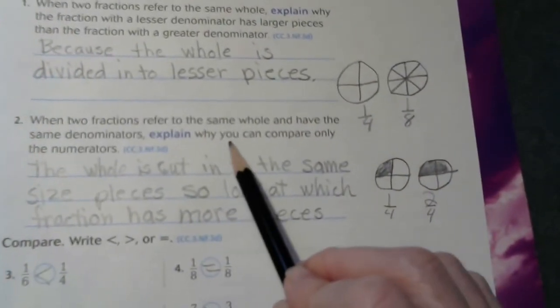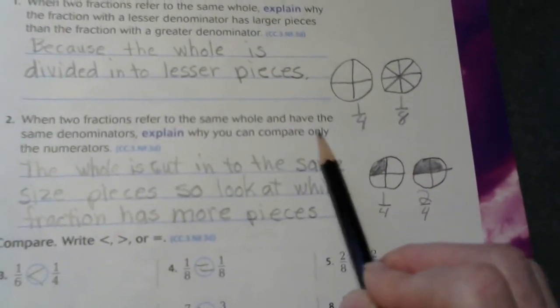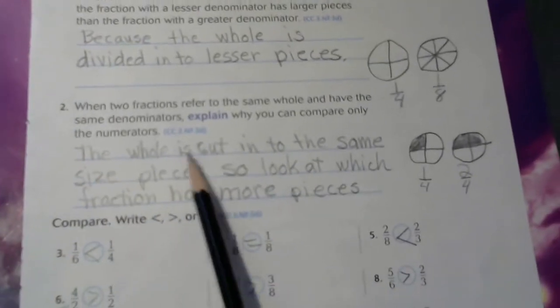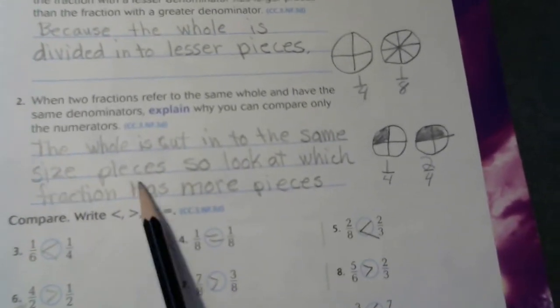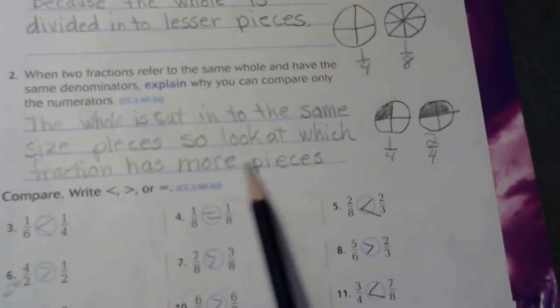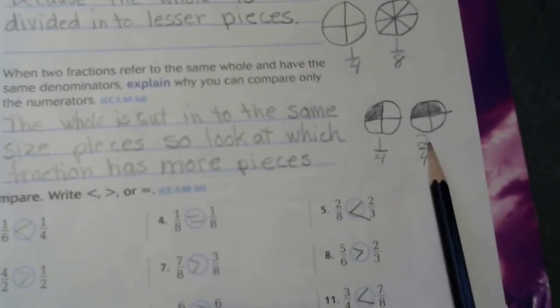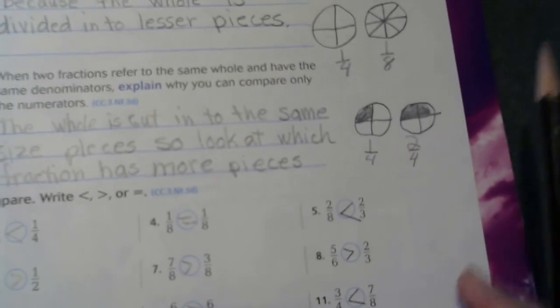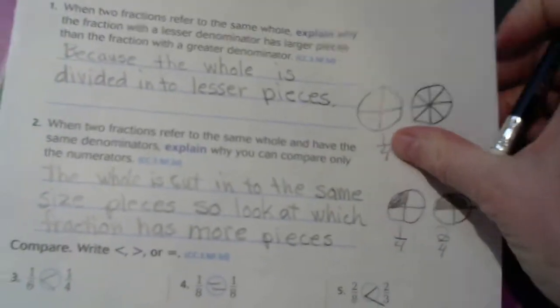Why can you only compare the numerators? Well, the whole is cut into the same size pieces. So look at which fraction has more pieces. 1/4, 2/4. This one has more pieces, so it's the larger.